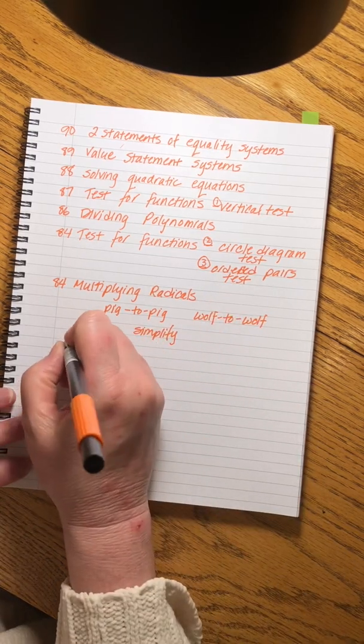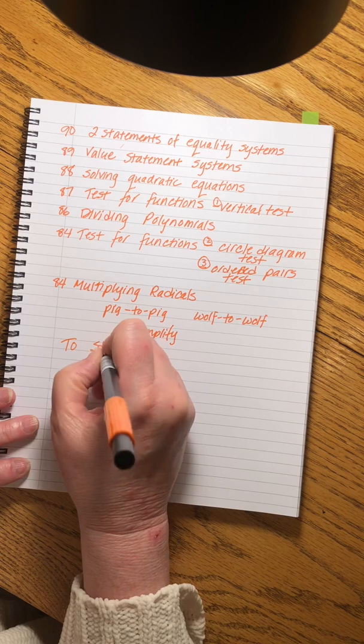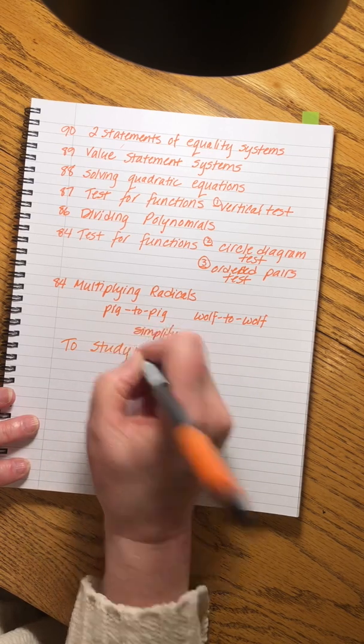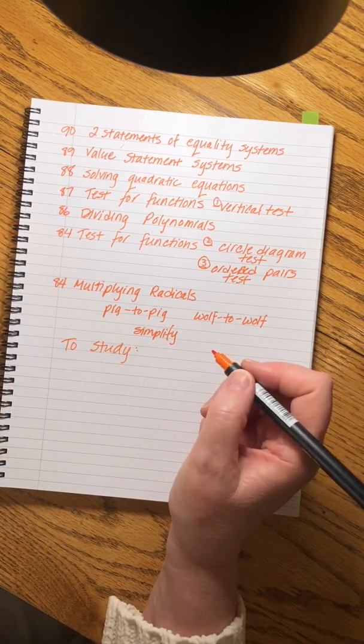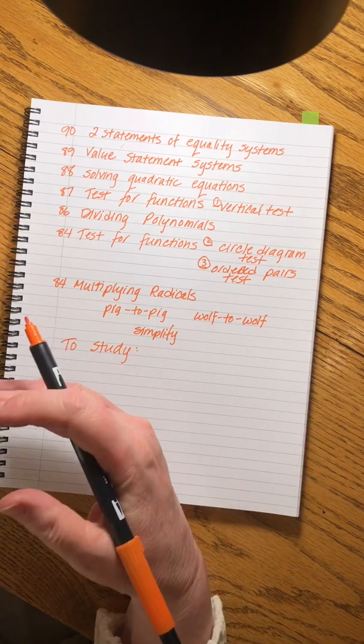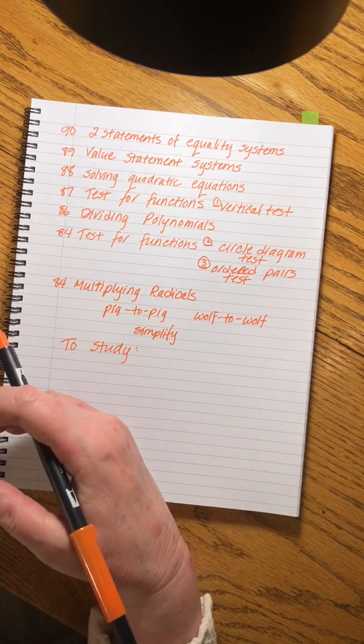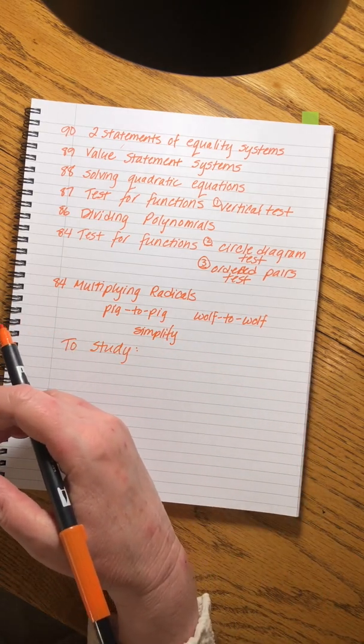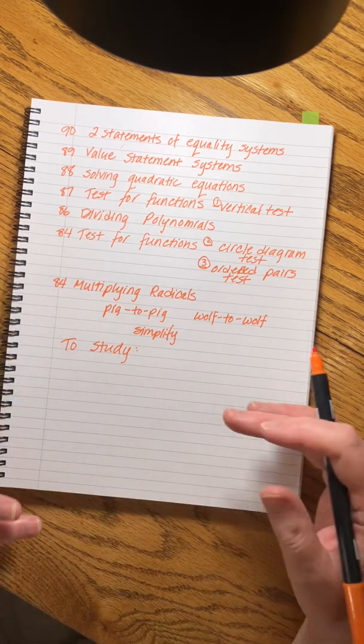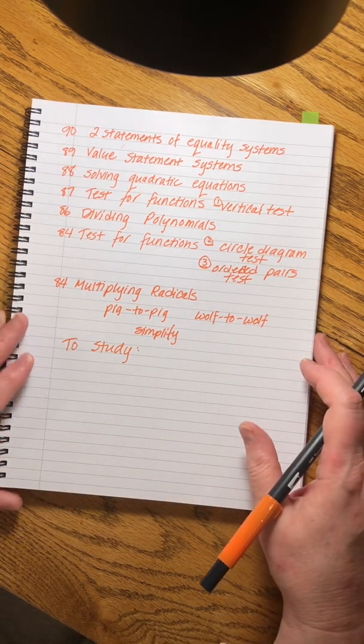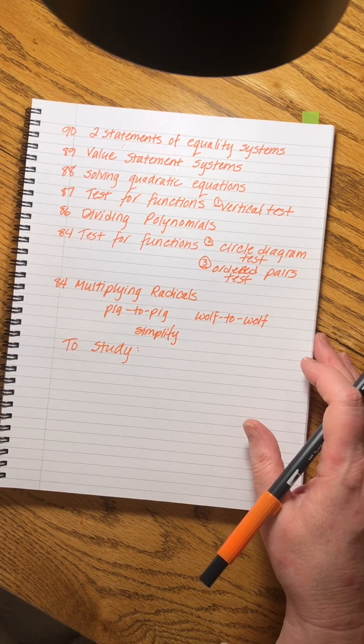I want you to remember that whenever you're studying for any kind of a test, not just a math test, you need to prepare for the test by doing the exact same thing in practice that you're going to do on the test. So if it's a multiple choice test, you need to practice choosing multiple choice options.